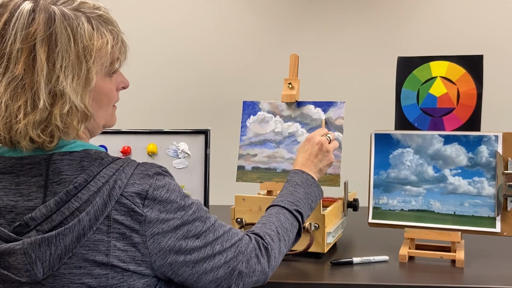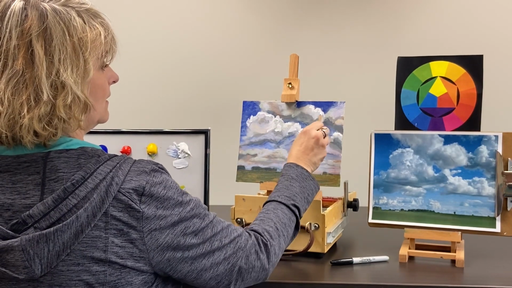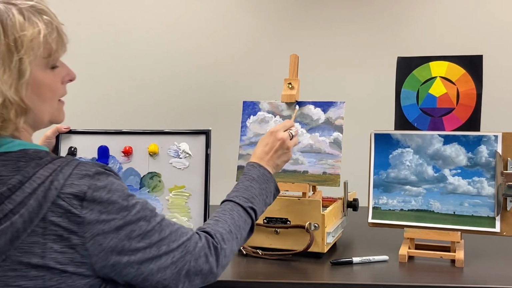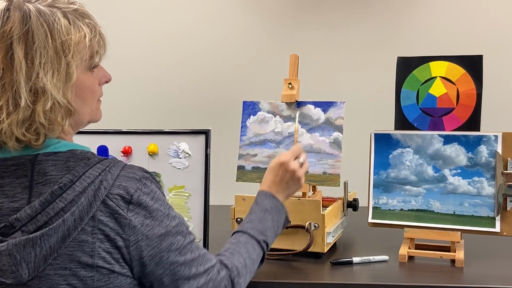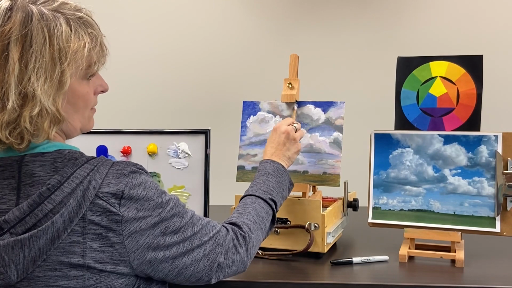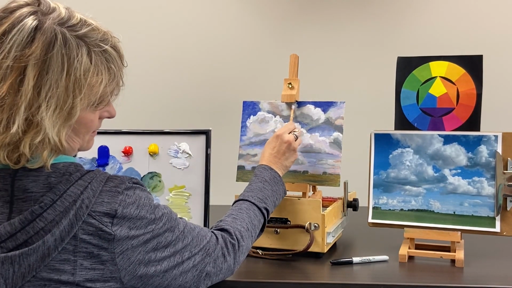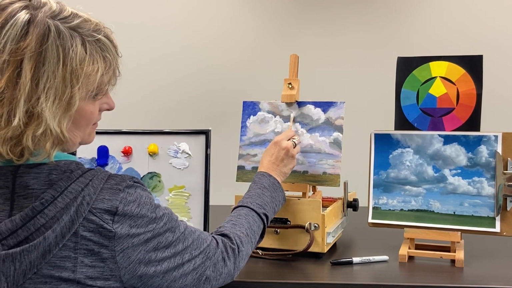Bring this area again, pulling it over. Okay, let's do that. And now right here, we're getting a whole lot of white in that spot, pulling that in.